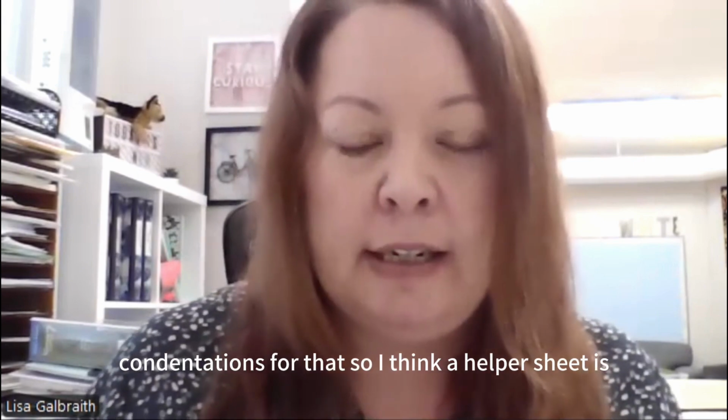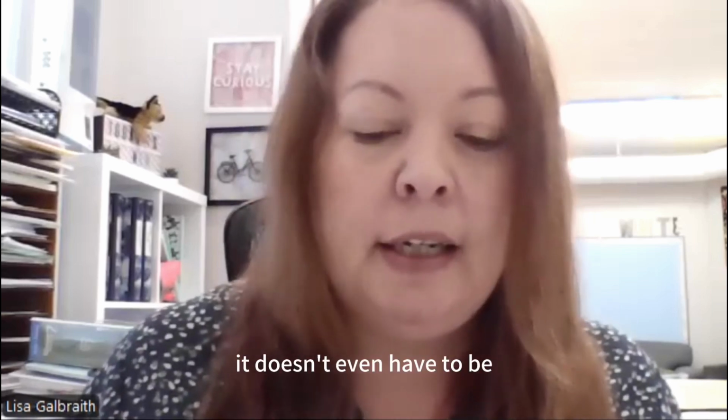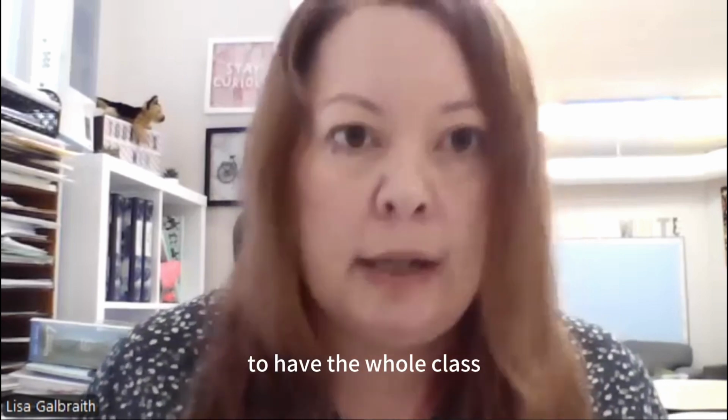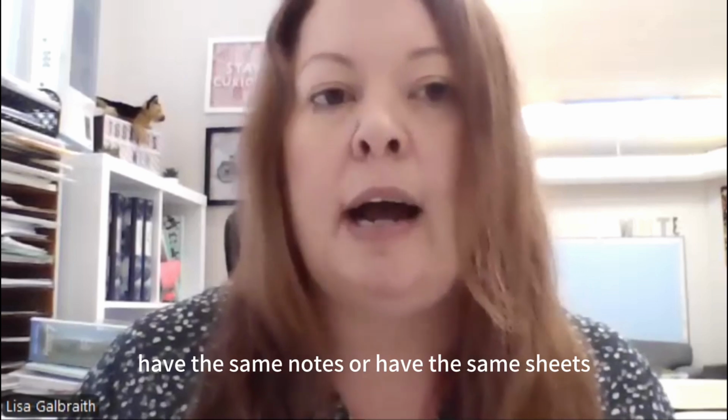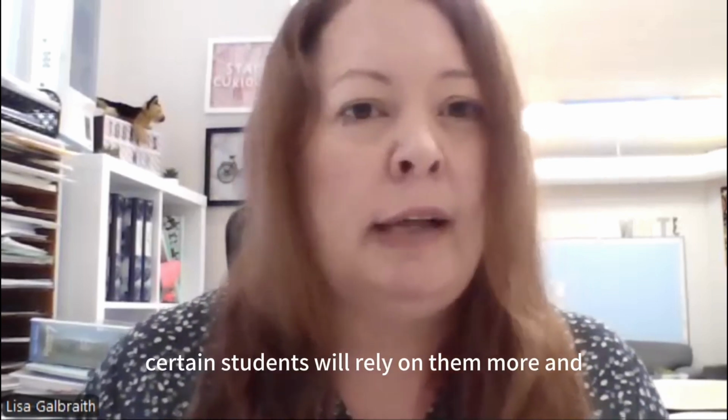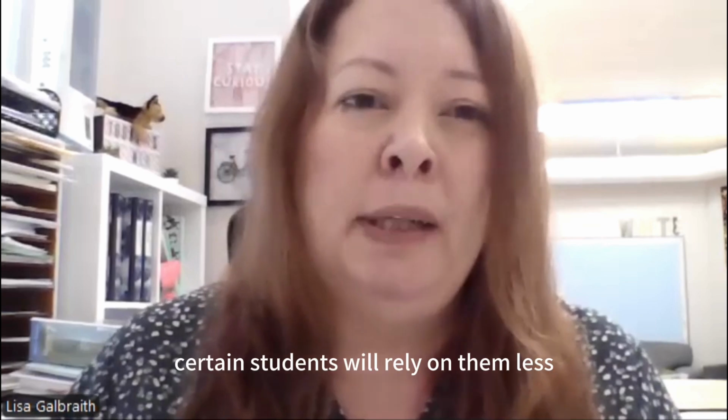So I think a helper sheet is better. It doesn't even have to be just certain students. Feel free to have the whole class have the same notes or have the same sheets. And then certain students will rely on them more and certain students will rely on them less.